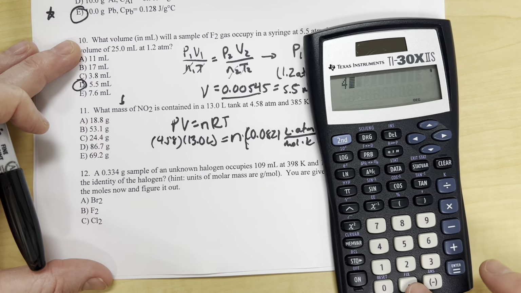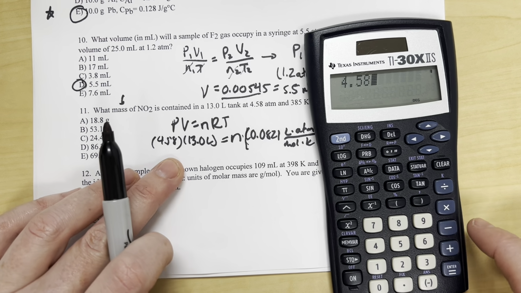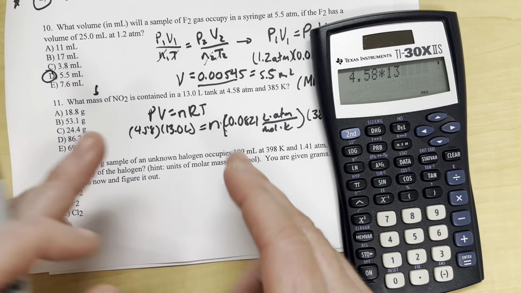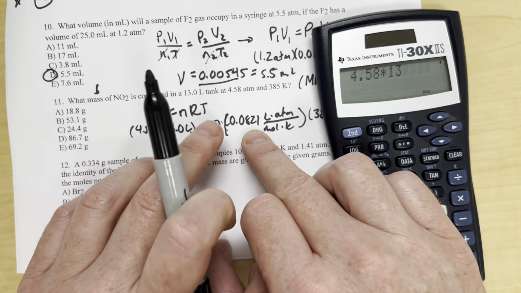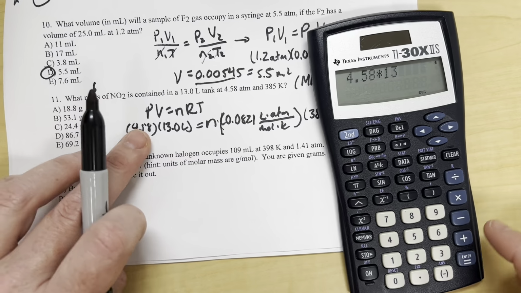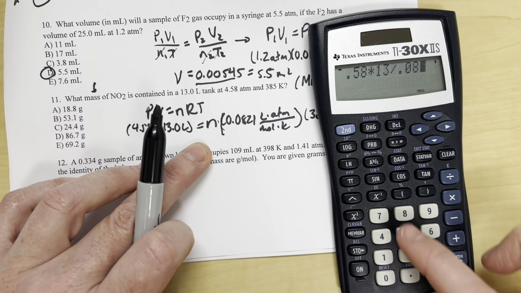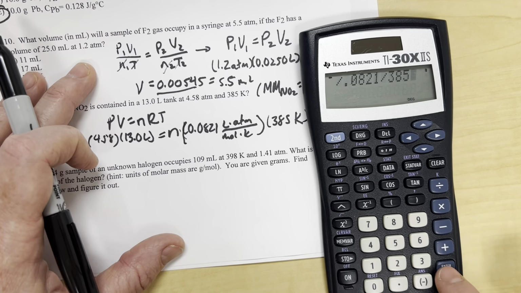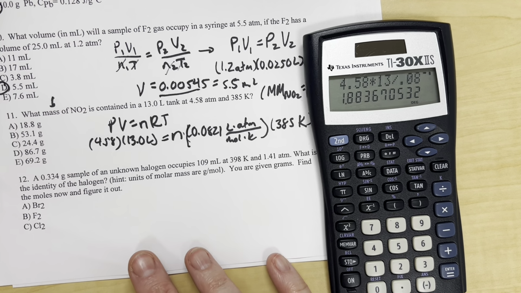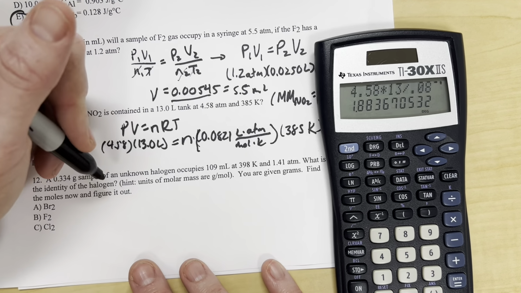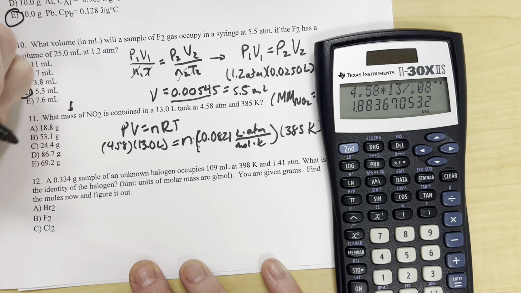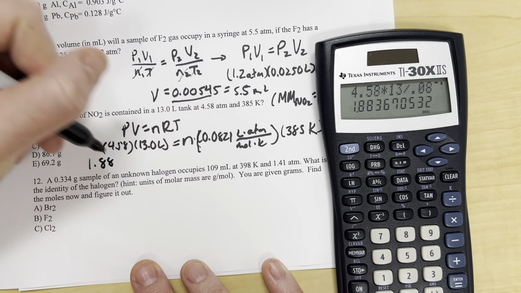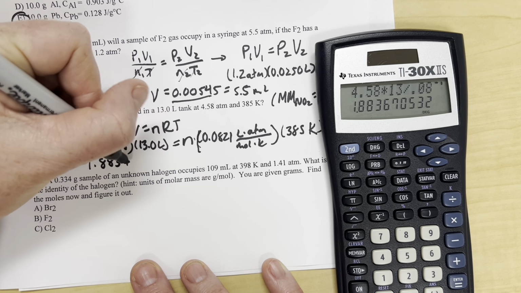We're starting with the 4.58 times 13 liters, because this is the side that has the variable, so we start with the other side. I'm going to divide it by 0.0821, and I'm going to divide it by 385. I get an answer of 1.8837 mole.